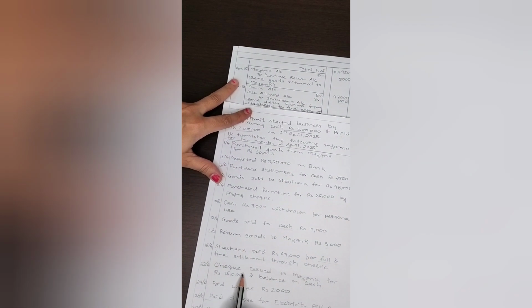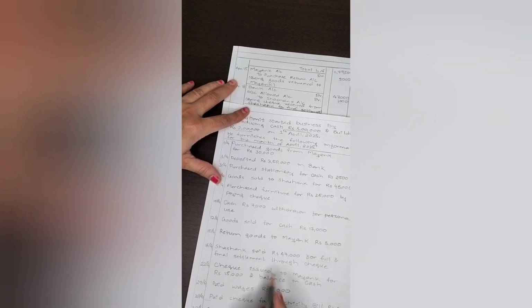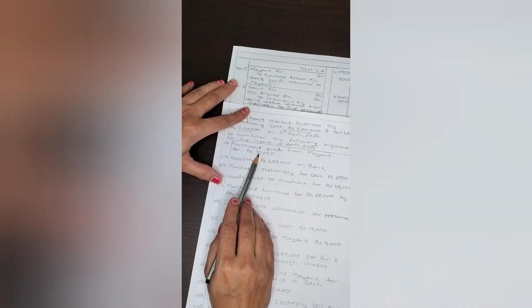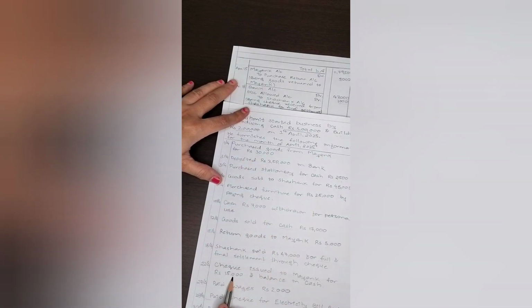Okay. Check issued to Mayank for rupees 15,000 and balance in cash. We issued a check to him. How much amount of goods did we buy from him? 30,000. How much are we paying through check? 15,000. So the balance will be 15,000 through cash?